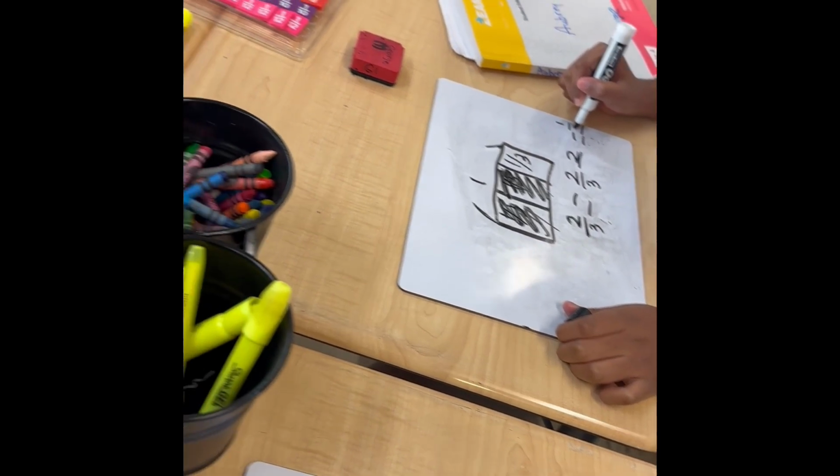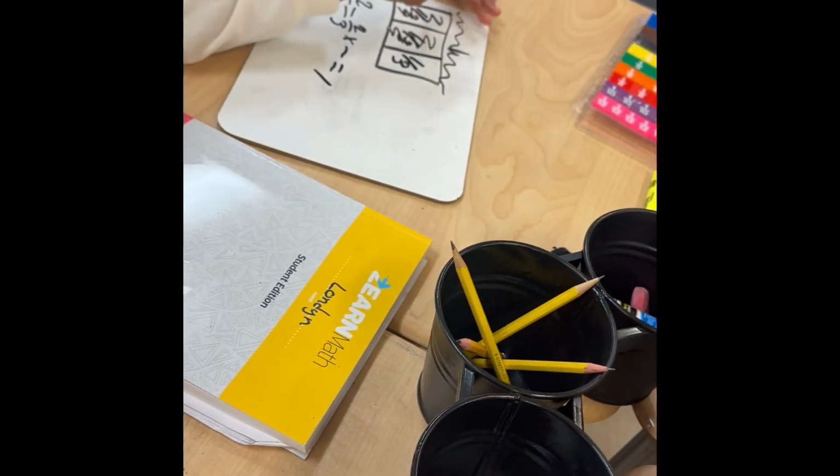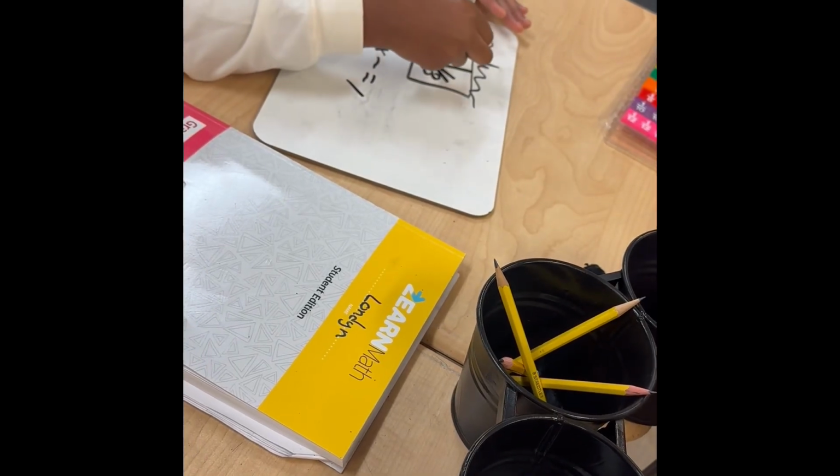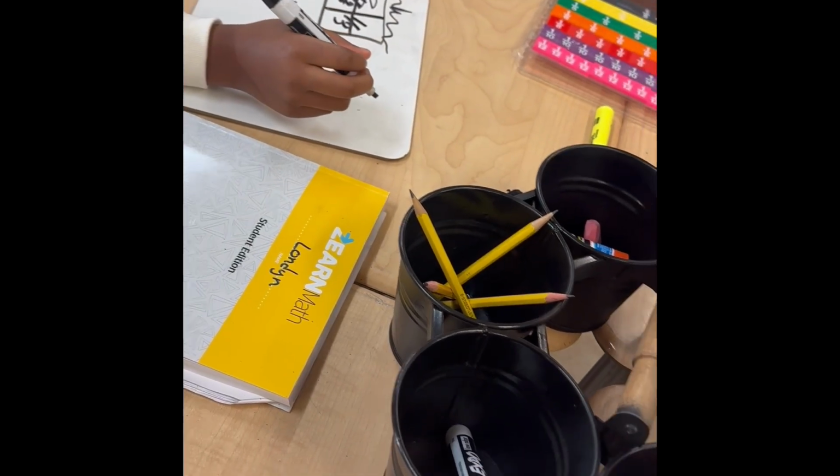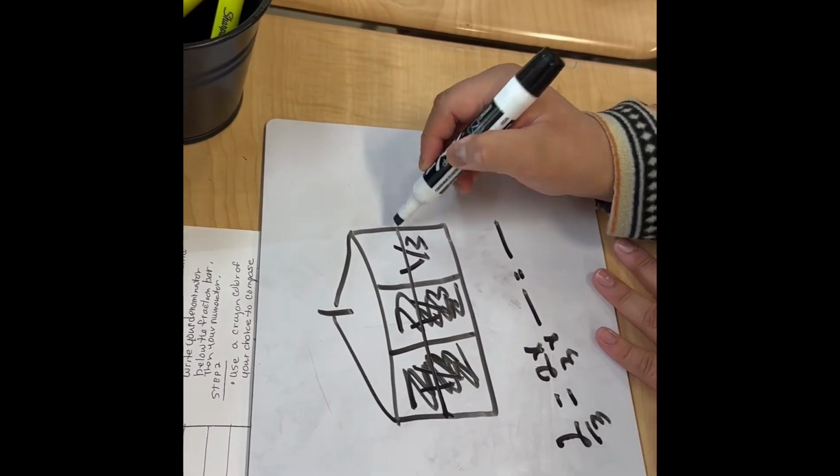Now I want you to draw a horizontal line right down the middle, and you're going to create an equivalent fraction.